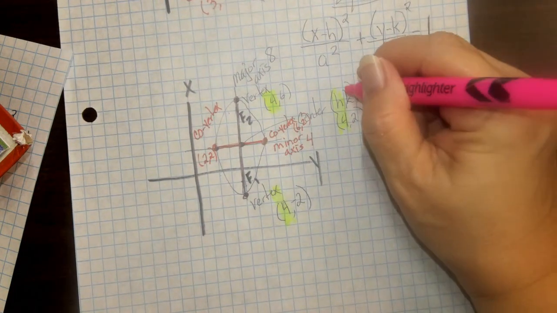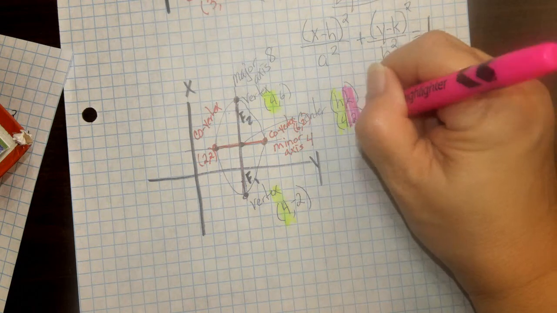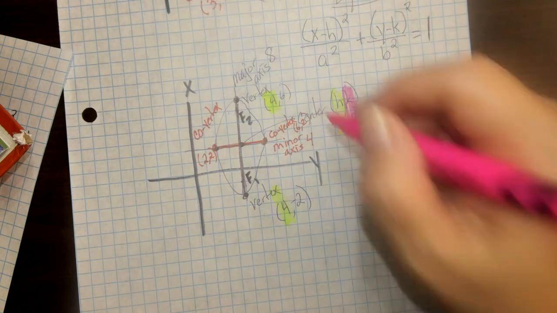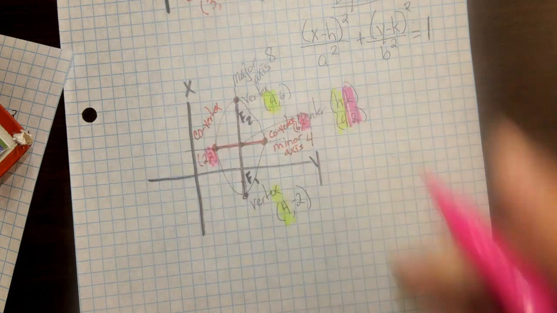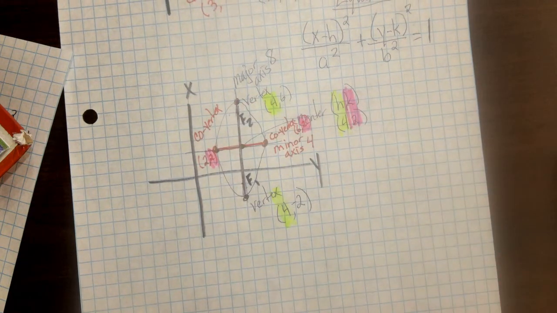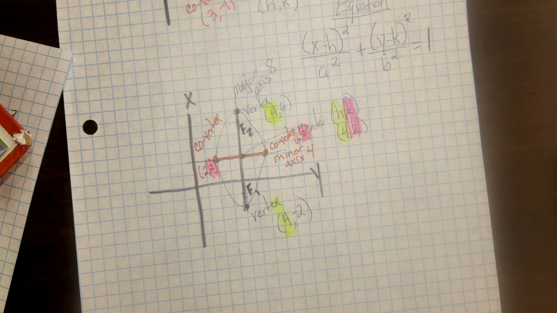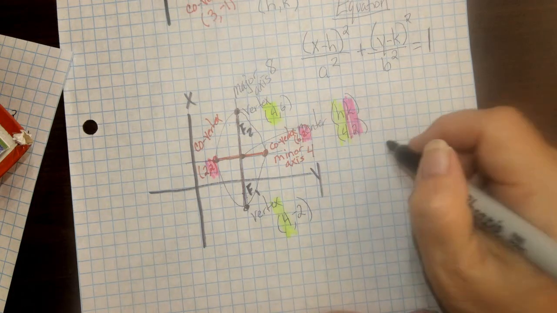So then notice that your k, which is at 2, that's that same value on your co-vertex. Which makes sense, right? All right, so what about the equation here?